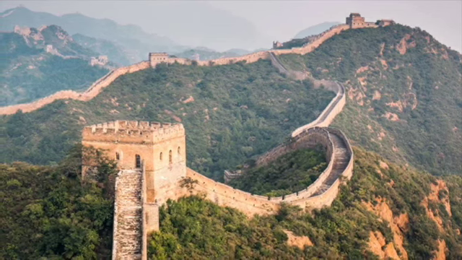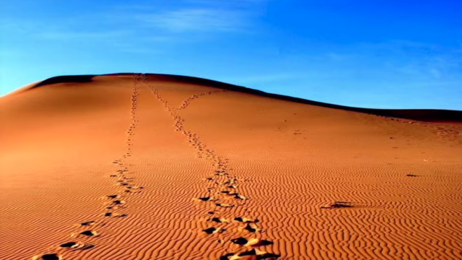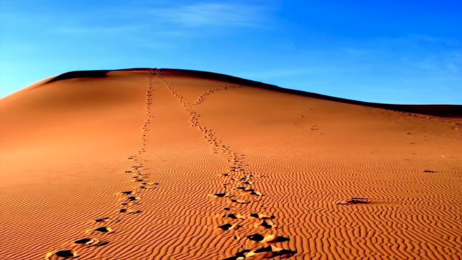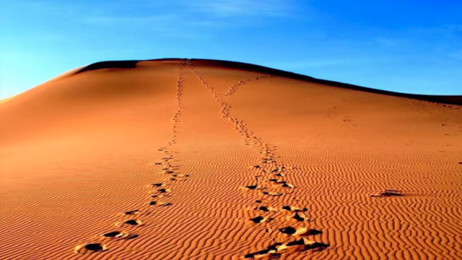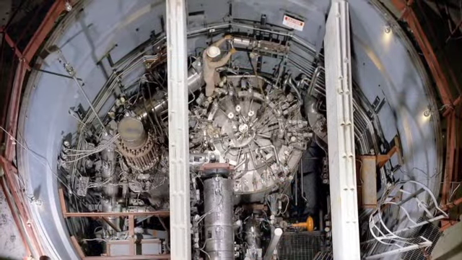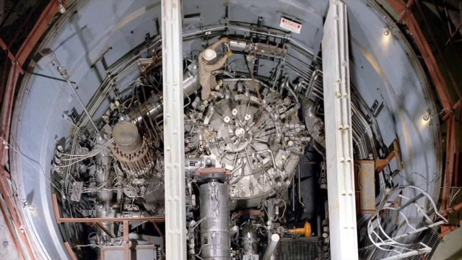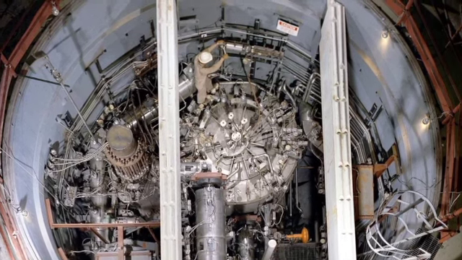Chinese scientists completed a test reactor in the Gobi Desert in August 2021 and plan to construct another reactor which would produce enough electricity to power over 100,000 homes. India, the UK, Japan, Canada, and the USA are all actively working on thorium reactor research as well.